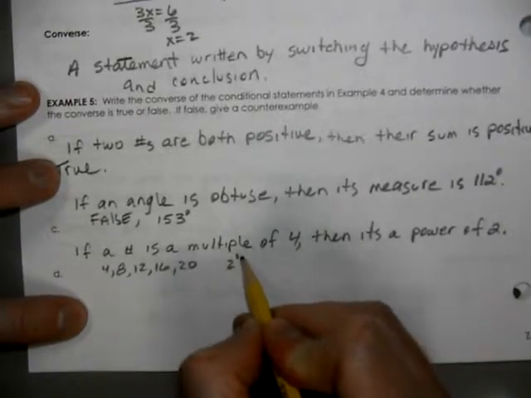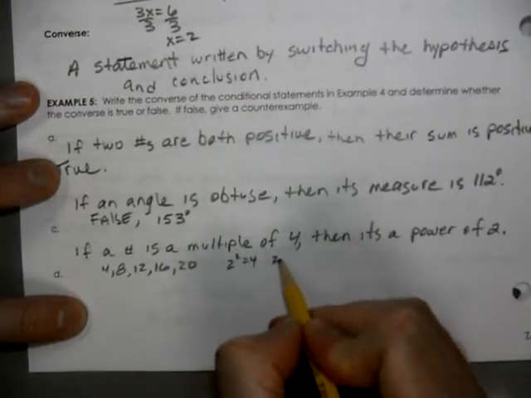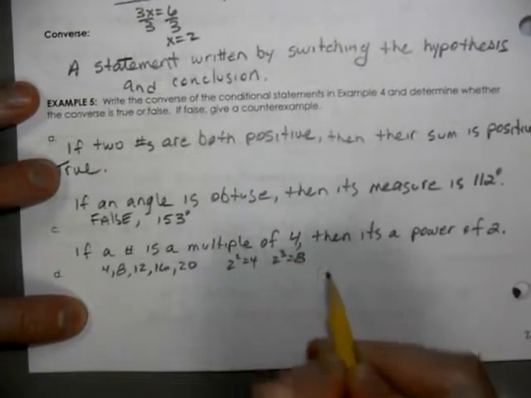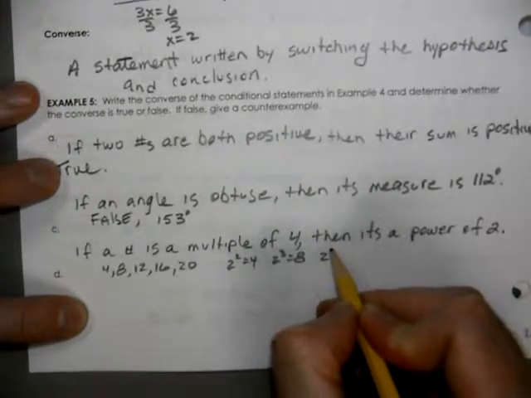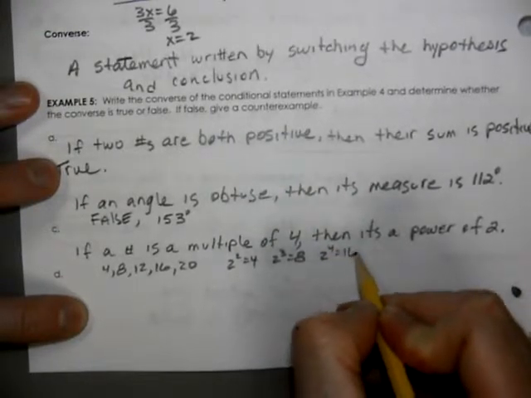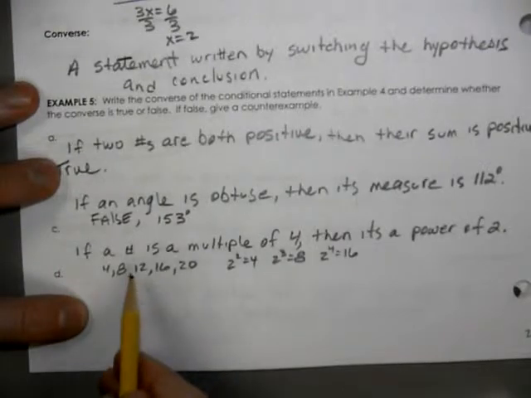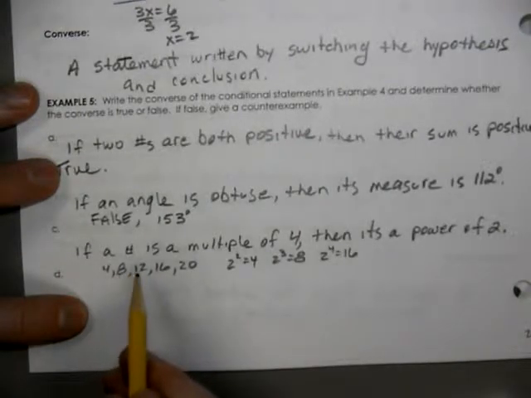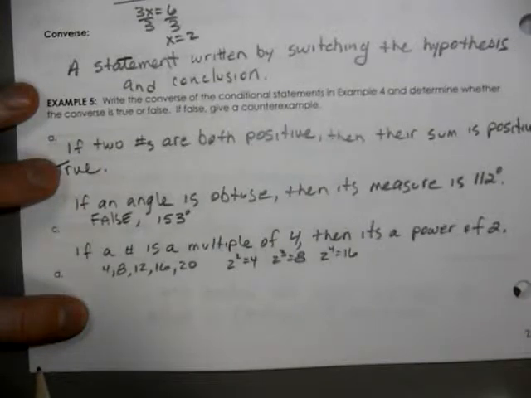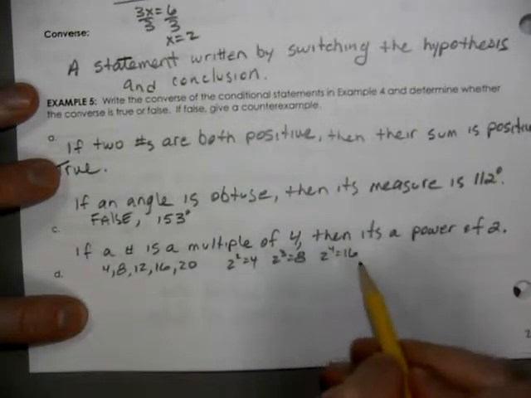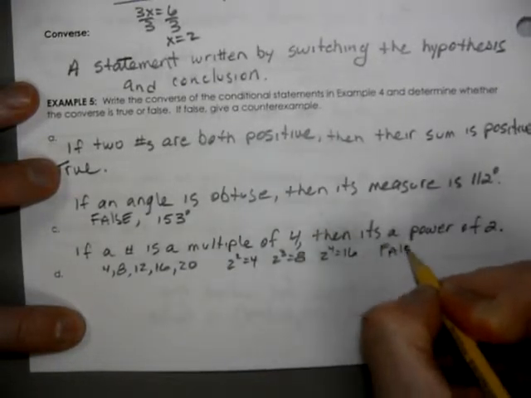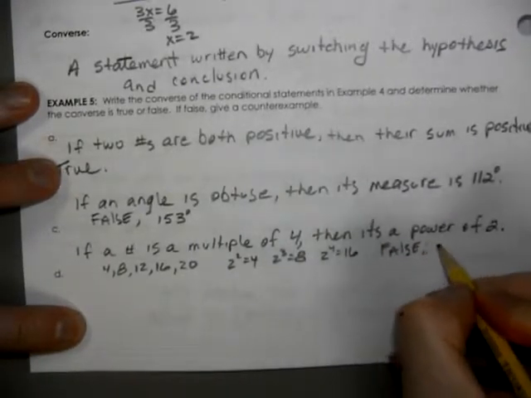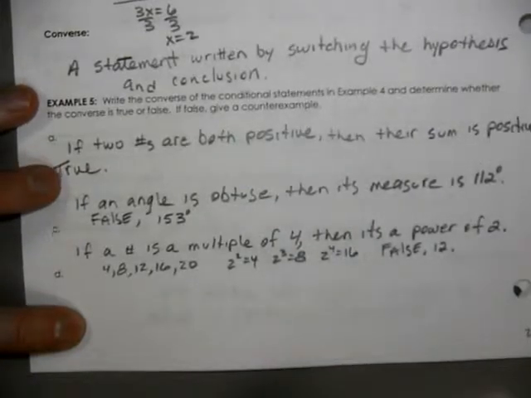So 2 to the first equals 4? No wait, that worked for 2 squared. 2 to the third equals 8. Looks like it's working. 2 to the fourth equals 16. That's true, but we have other numbers that are multiples of 4. So we'd call this false. And our counterexample was the 12.